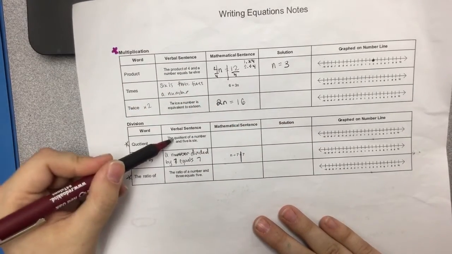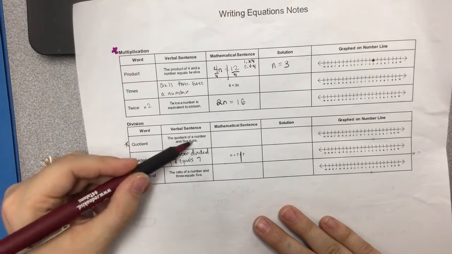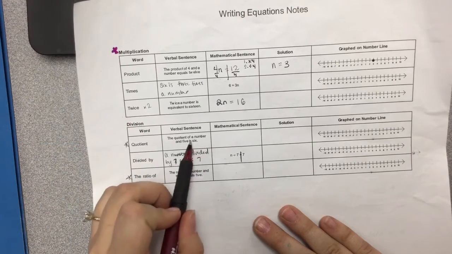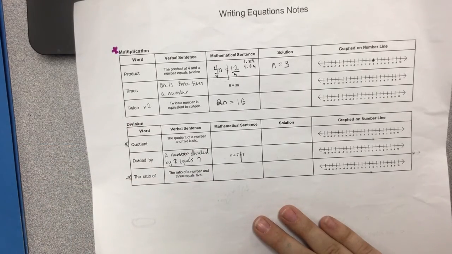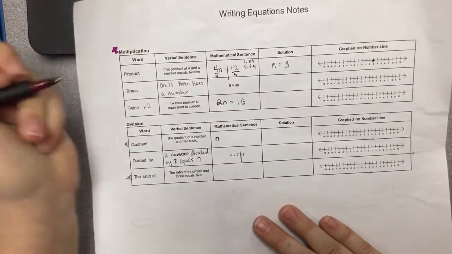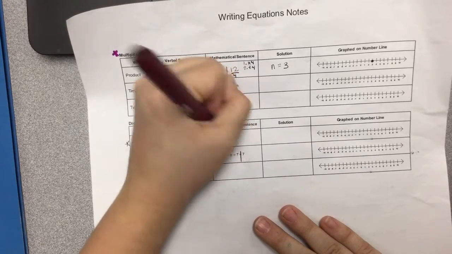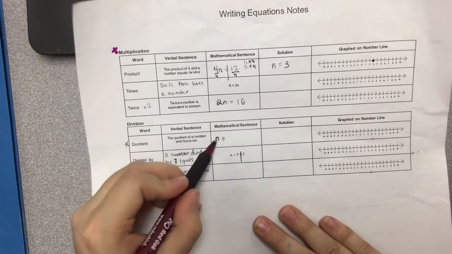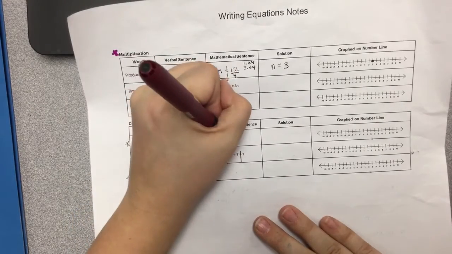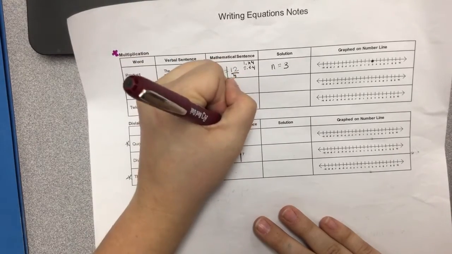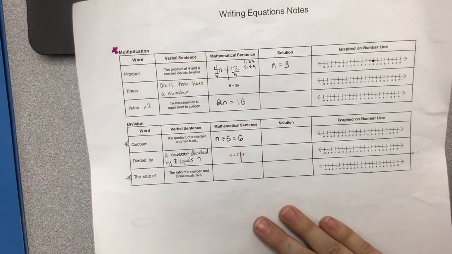All right, the quotient of a number and 5 is 6. The quotient just means we're going to divide. And we're going to make sure what comes first is first in our mathematical sentence. So the quotient of a number that we don't know, so we're going to use n, and we know we're dividing, so we can use that division sign. The quotient of a number and 5, so n divided by 5, is 6. And then you do your 1-2s and solve.